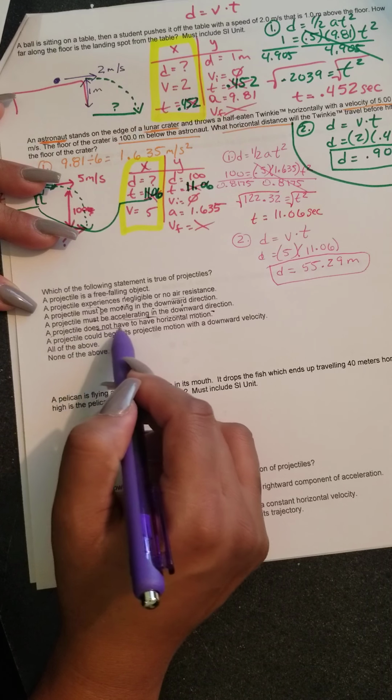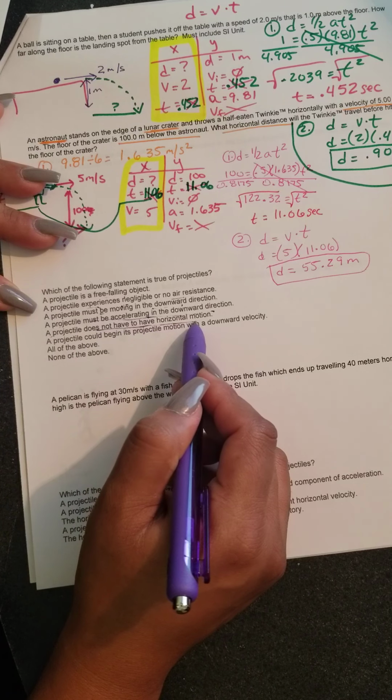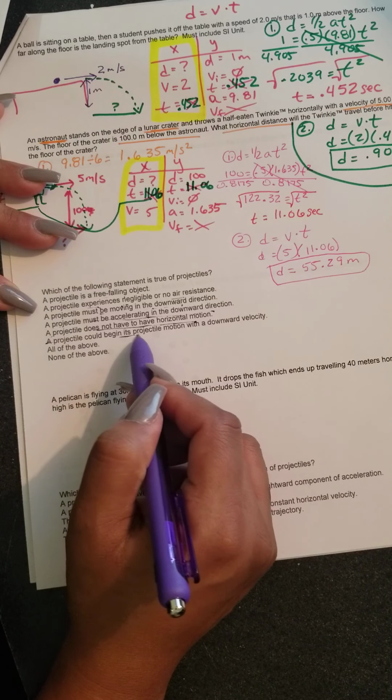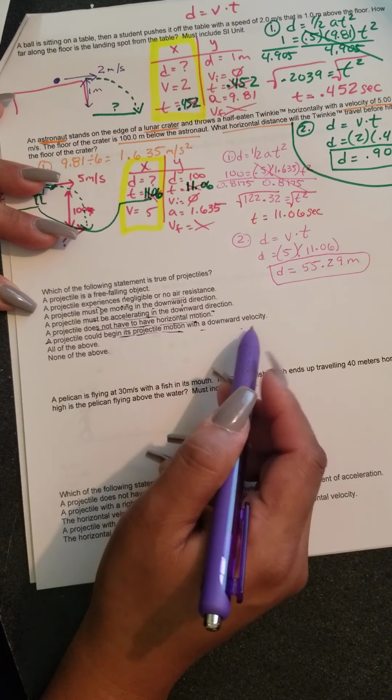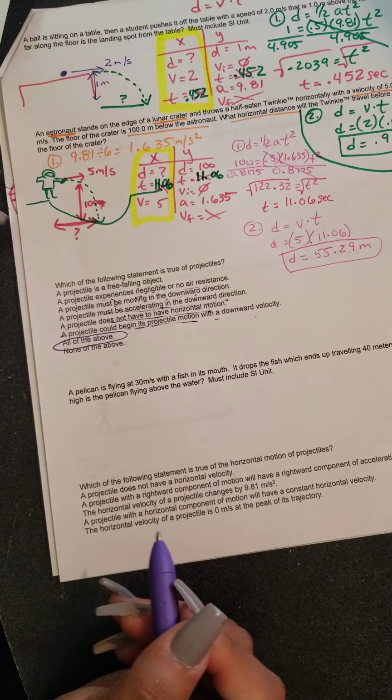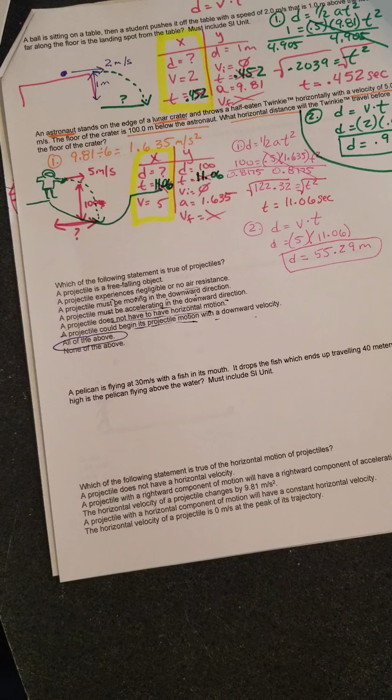A projectile does not have to have horizontal velocity, motion, which is true. A projectile could begin its projectile motion with a downward velocity. Yeah, because you just dropped it. All the above. Okay. Let's keep going.